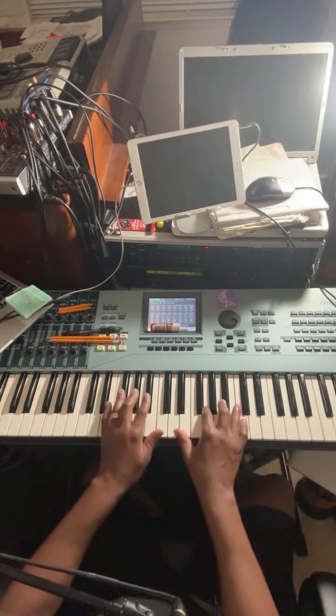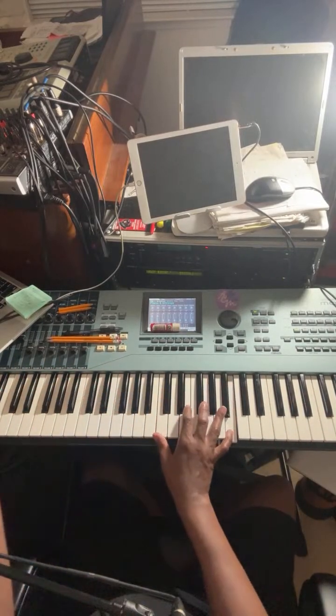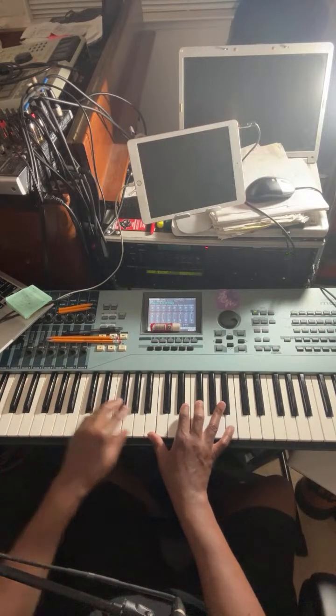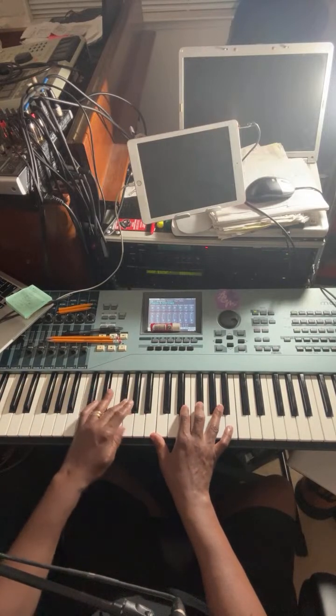Whatever key you want to go to. I'm in QP. Same thing. Look for my 1, 2, 3, 4, 5, 6.